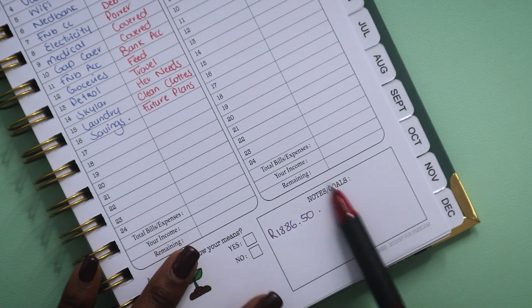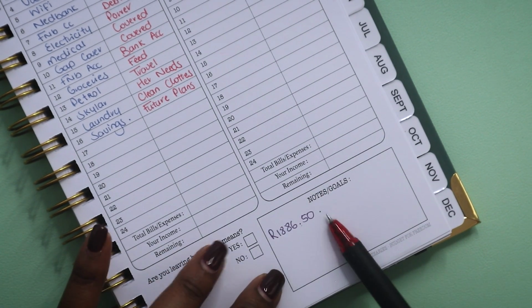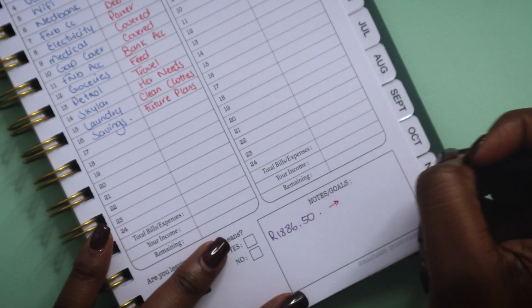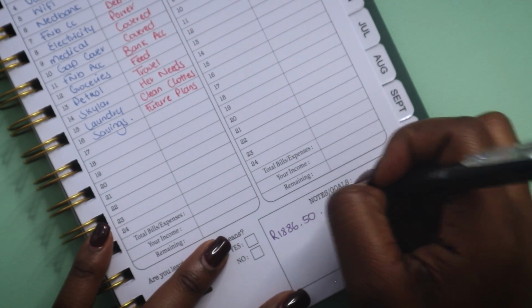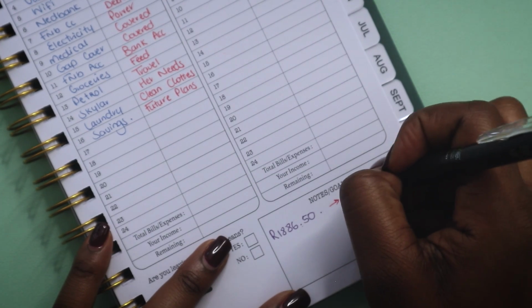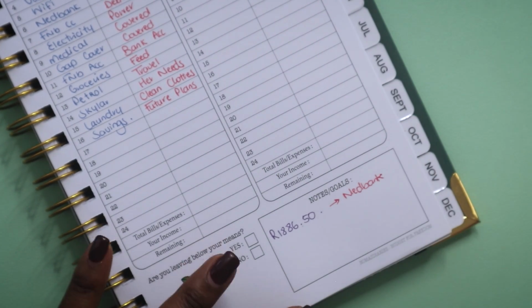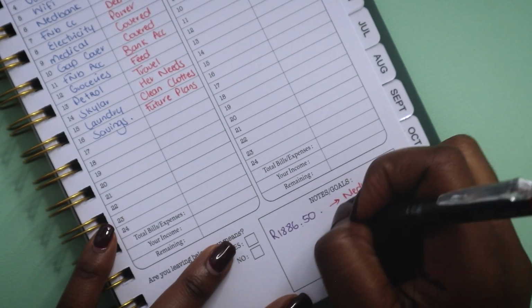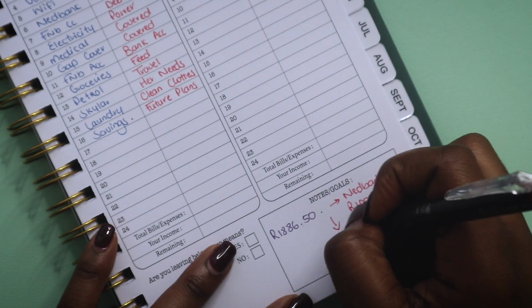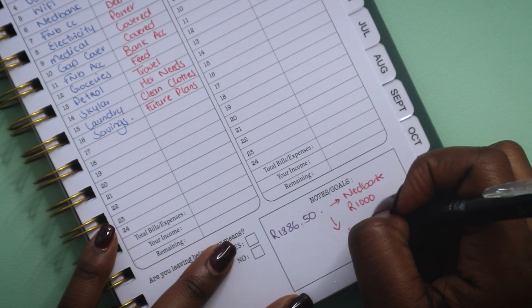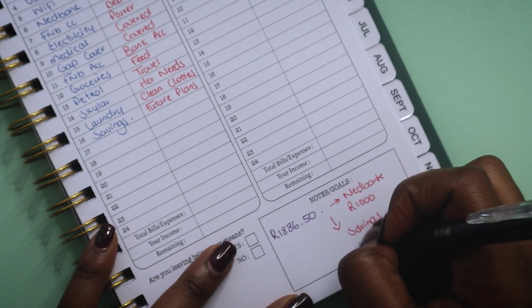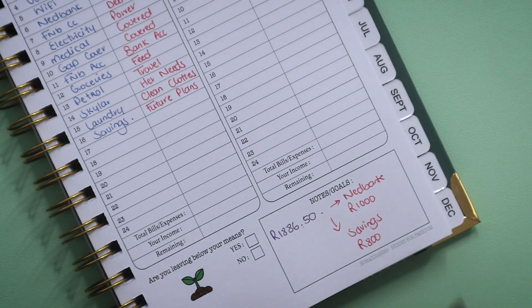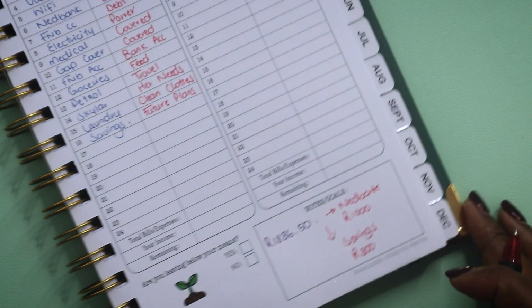Okay, so that is basically understanding how to create a budget, why it's important to you, having a sense of direction, and also lastly, understanding how much you have left and what you're going to do with this. I personally will put this into my Nedbank. So maybe I can put 1,000 Rand into it. And then I can also put into savings, and I can put the 800 Rand into savings. So it just depends on your goals, of course.